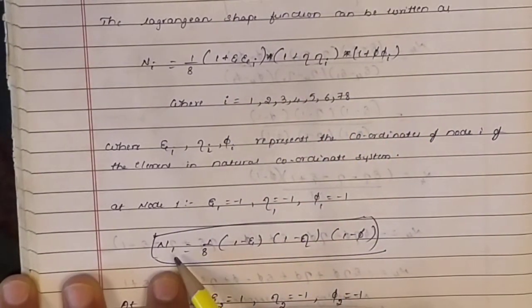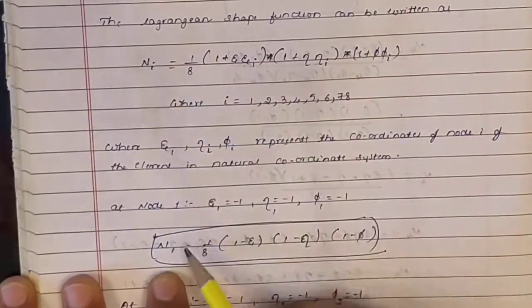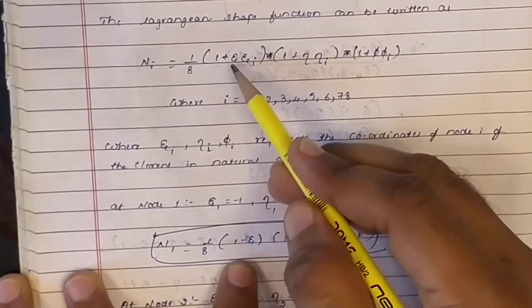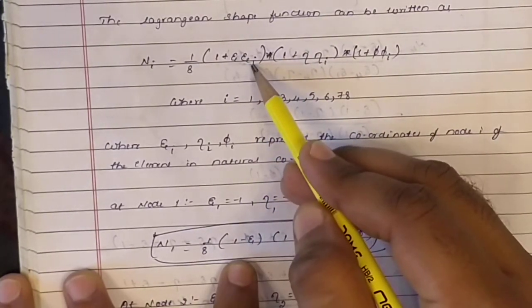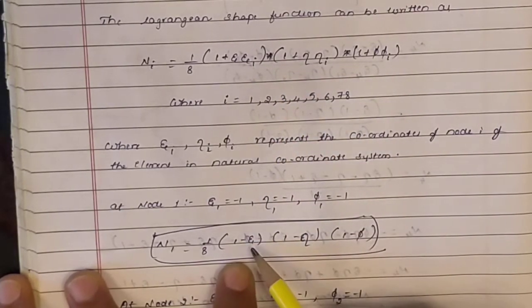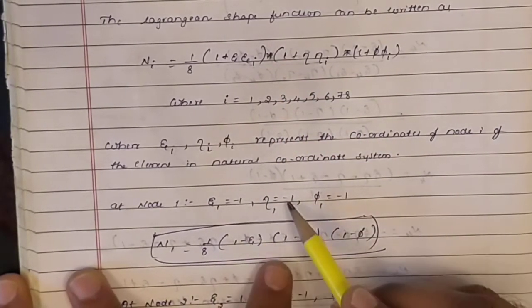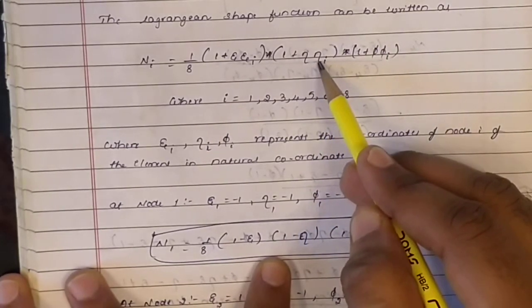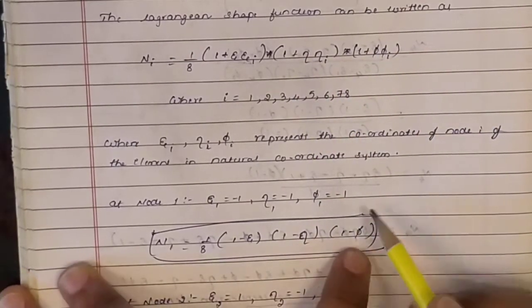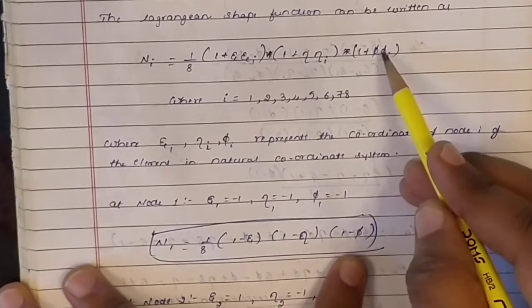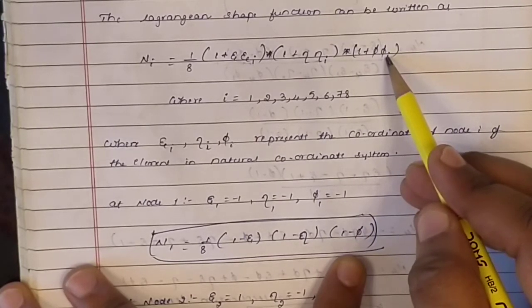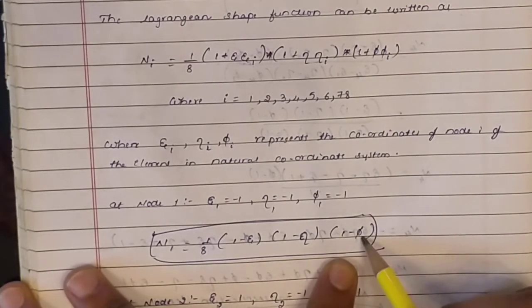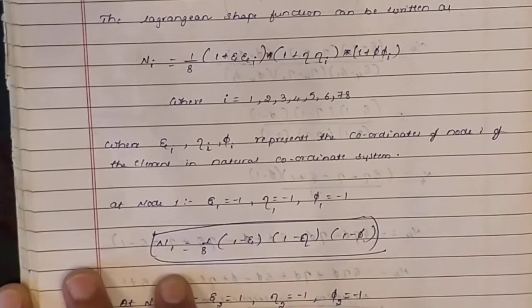So now when you substitute it, for node 1 it is N1. N1 is equal to 1 by 8, and this becomes 1 plus zeta as it is, zeta I is minus 1. So if you substitute minus 1, it becomes 1 minus zeta. Similarly, substitute eta 1 as minus 1, it becomes 1 minus eta. Now substitute phi I as minus 1 here, that is phi 1 as minus 1, so it becomes 1 minus phi. Is this clear? So that's all, very simple. So you have got N1.